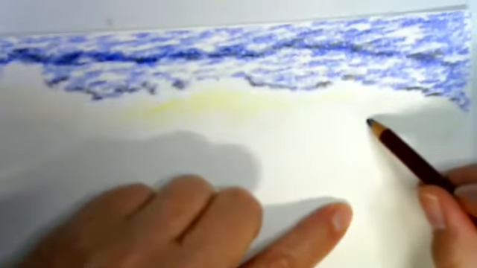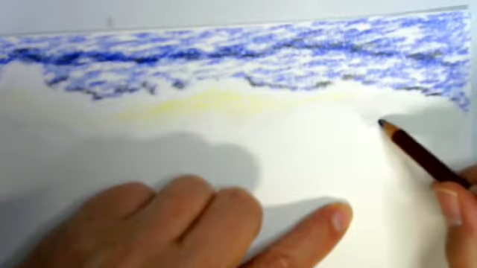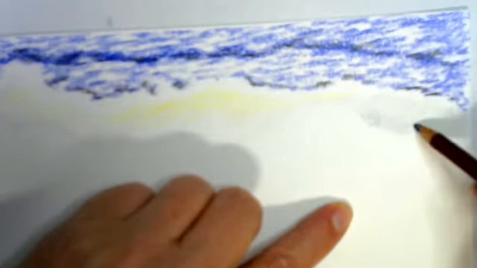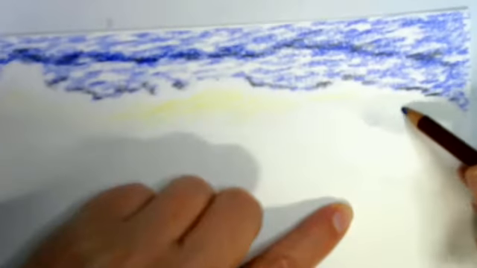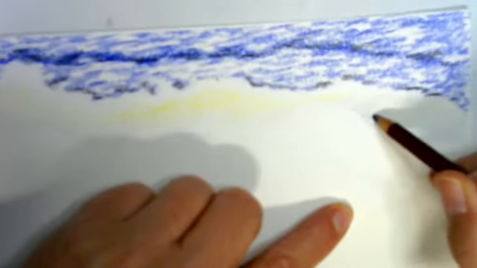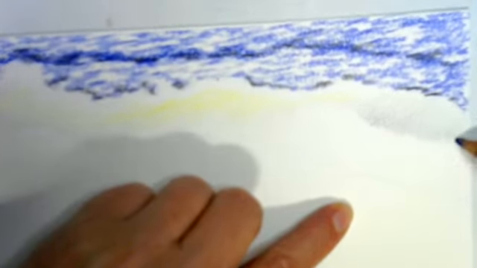Okay, so over here on this side, I'm noticing that it's darker down here on this wave before the next wave crest. So I've got my blue and I'm going to be working some blue down here on the bottom of it. Same with the other side.